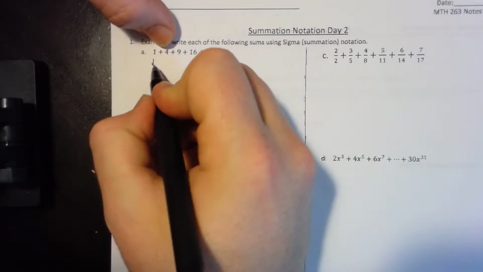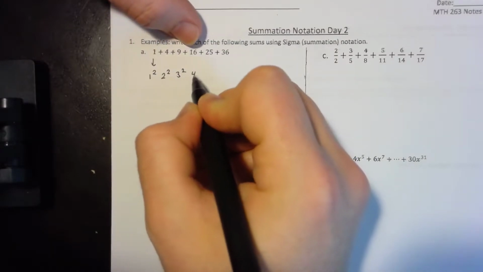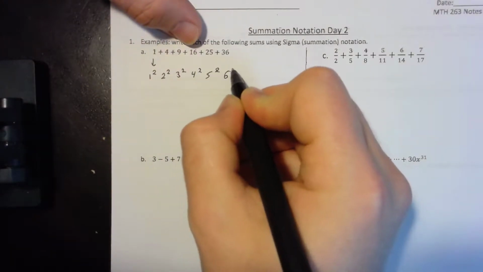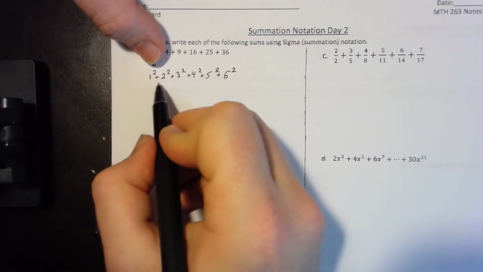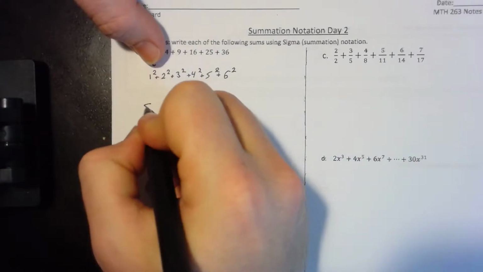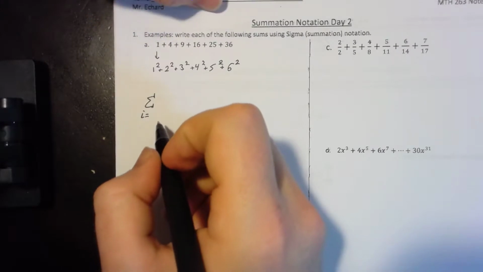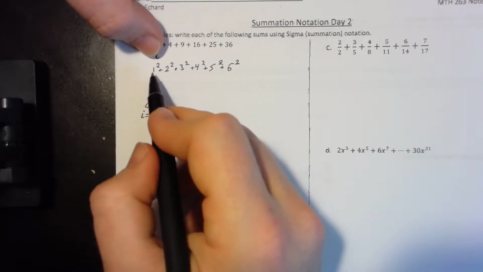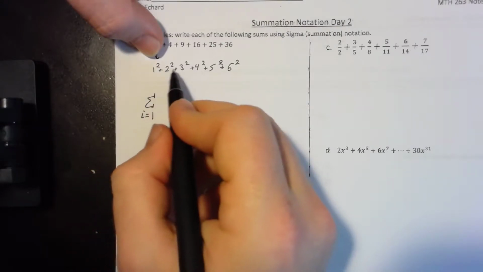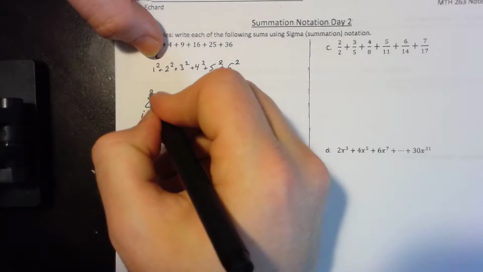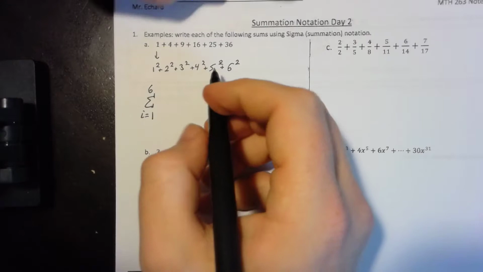If that's the case, this is actually 1 squared. This is 2 squared, 3 squared, 4 squared, 5 squared, and 6 squared. Knowing that, I can very quickly see that I'm going to have 6 terms, so I need a summation such that I start at some number that you choose to start at. Now I'm going to start at the easiest value to choose. That's this one right here. So I'm going to start at 1, and it's very clear that I'm going to plug in 1 up until I get to 6. So I plug in 1, then 2, then 3, then 4, then 5, then 6, which is exactly how summation notation is supposed to work.